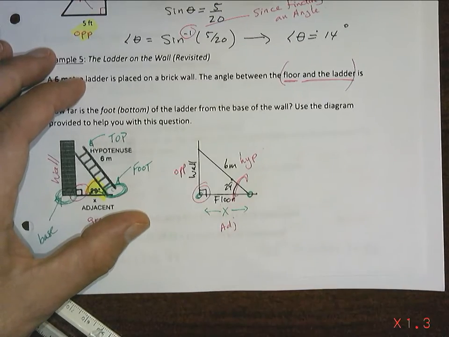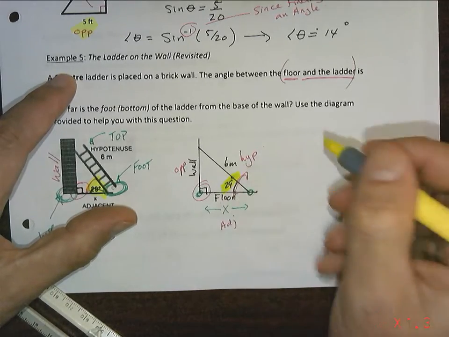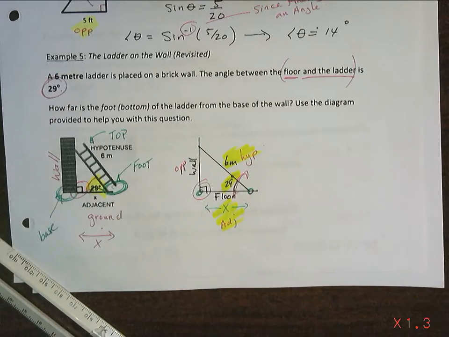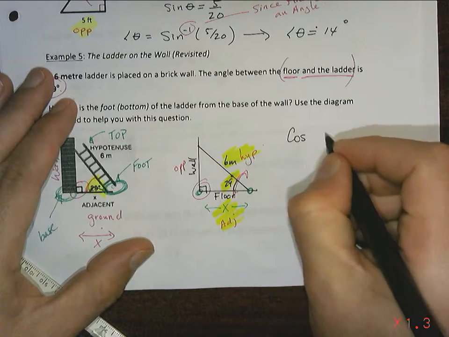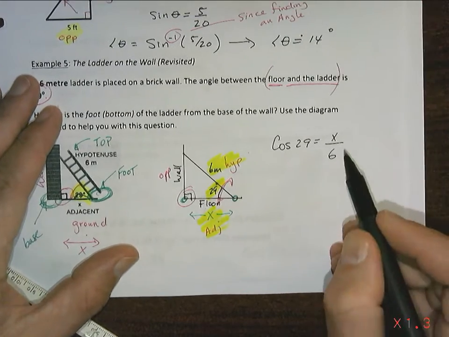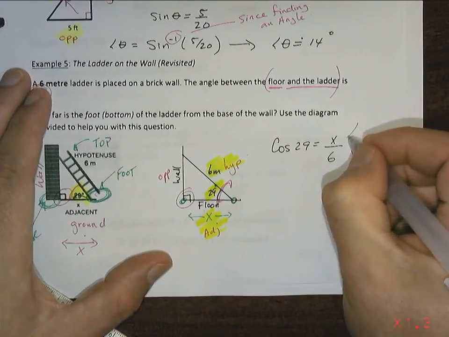So the question is, what do I have and what do I want? I have an angle, I have a hypotenuse, I have an adjacent. Which trig ratio uses adjacent and hypotenuse? Cosine. So cosine of 29 equals x over 6. Hey, that's one of the easier ones where the unknown is in the top.